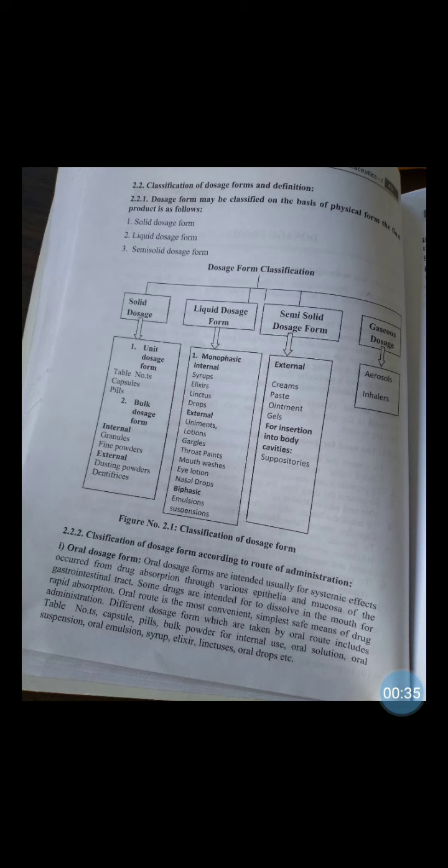Today we will see the next classification, that is the classification of dosage form on the basis of route of administration. What is meant by route of administration? It is the way of taking any medicine.